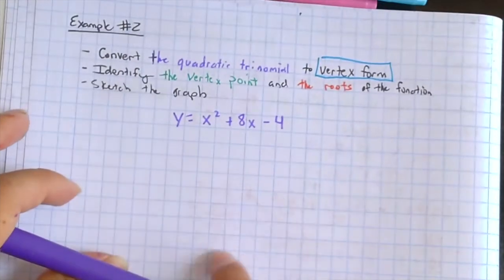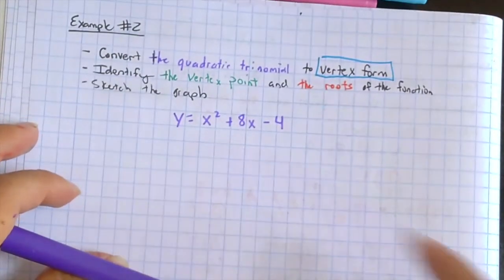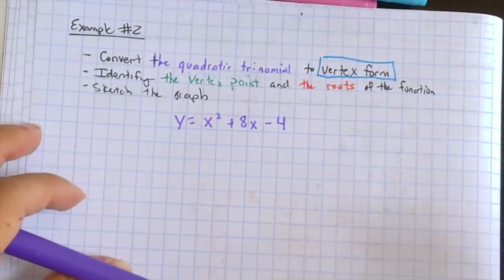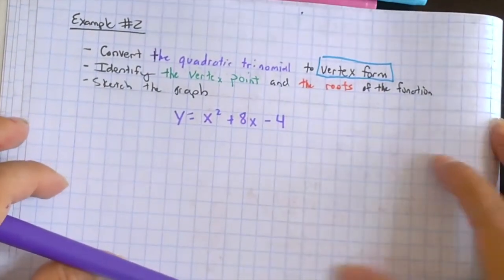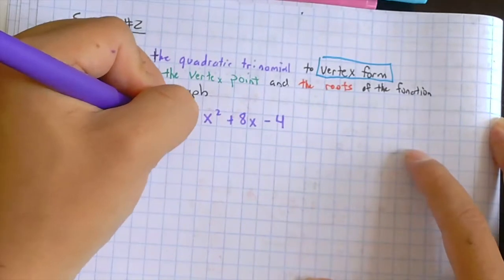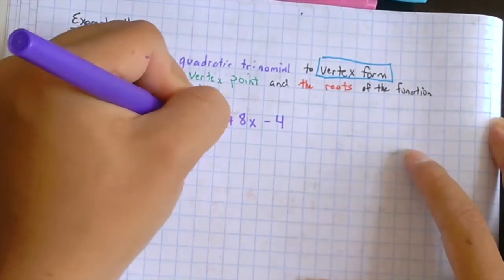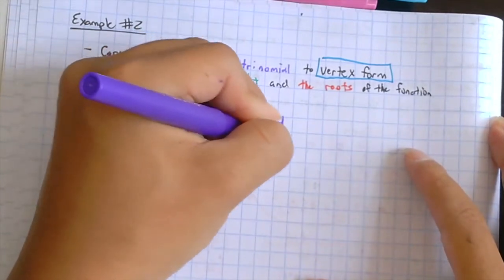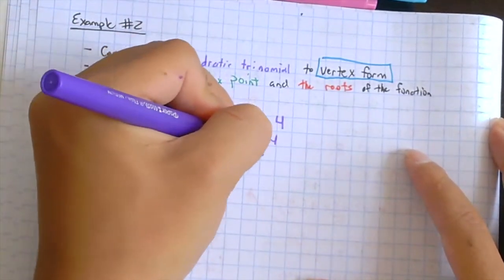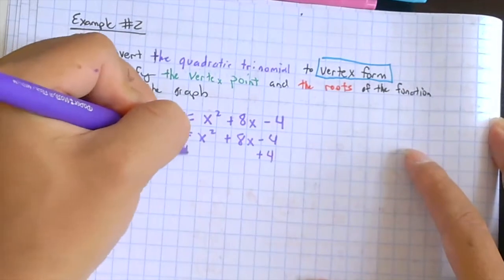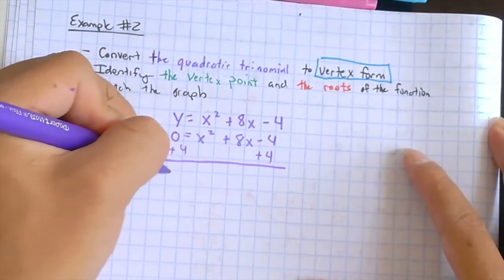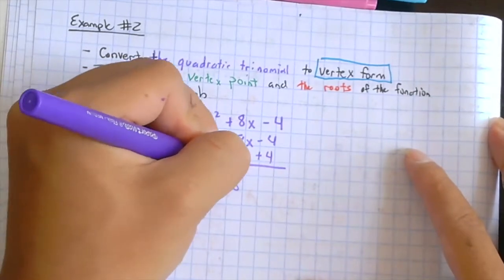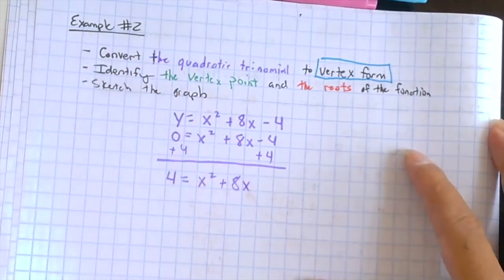Now for example 2, when y equals x squared plus 8x minus 4, we're going to continue on, going through this process of solving for the roots and the vertex point. Just like before, 0 is equal to y, so we make that substitution. We change the 4 and put it on the other side of the equation, so that constant term is now equal to the rest of the equation.